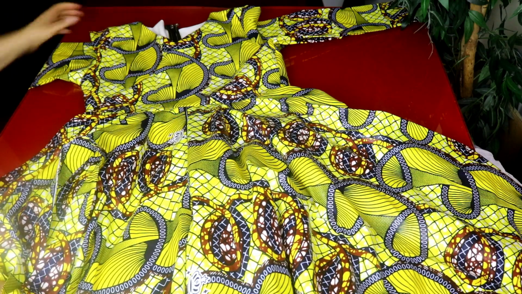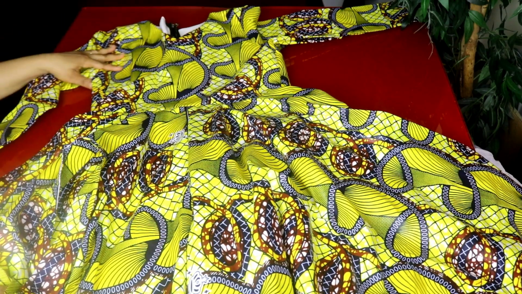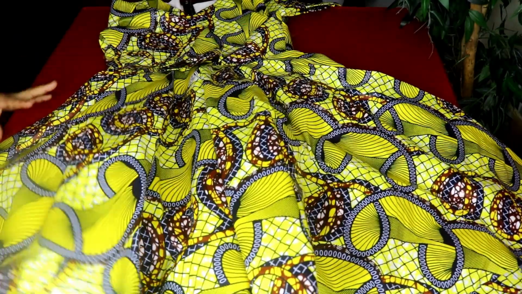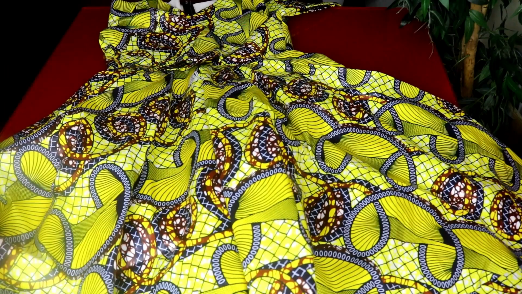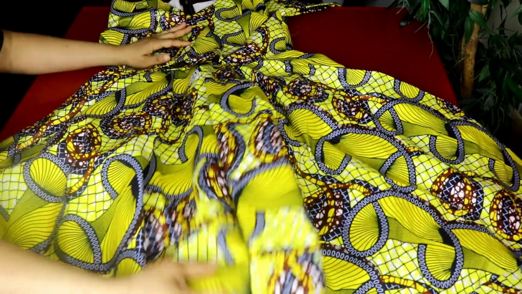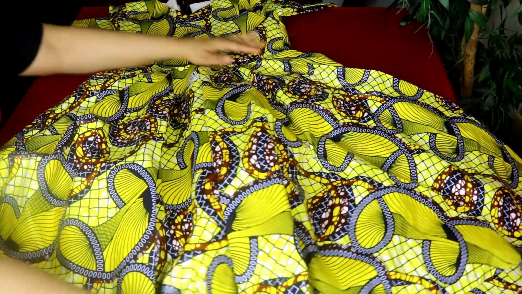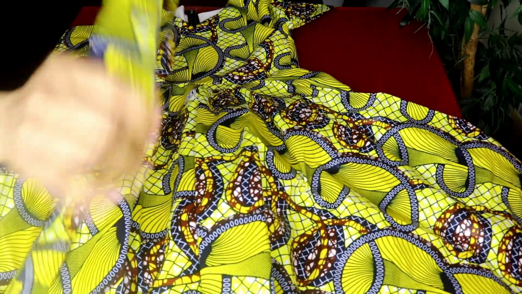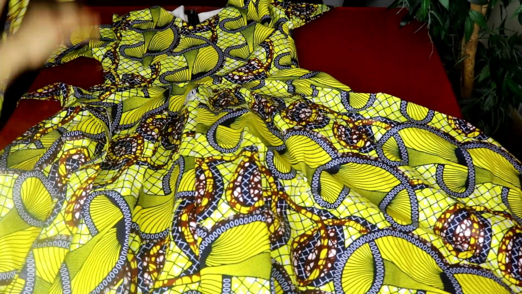So guys, I finished attaching the sleeve to the dress and we are done with the dress. So guys, you can see the effect of the down part because of the net I added to it. It gave it a little bit of volume. So that is how she wants the dress. And this is the belt. I've ironed it. So that's it for today.